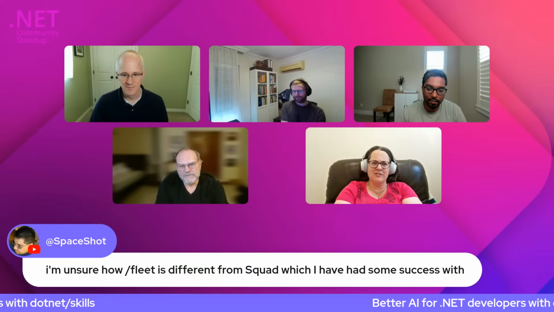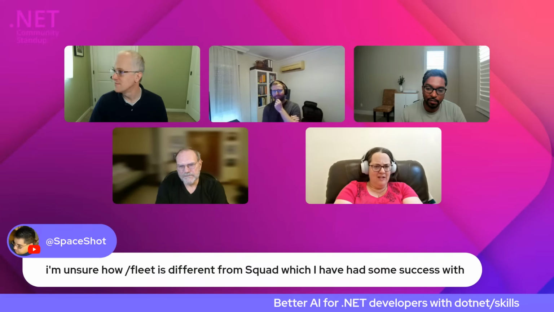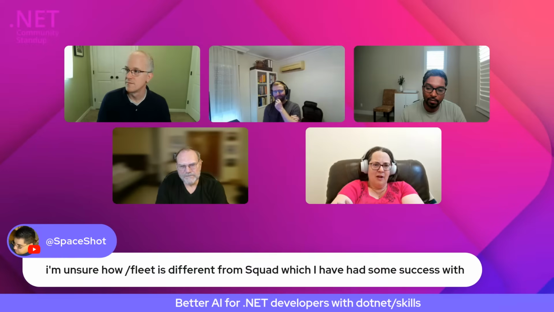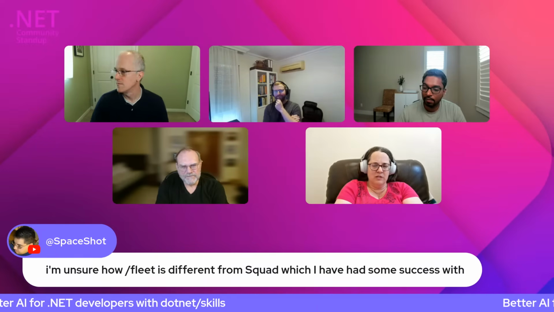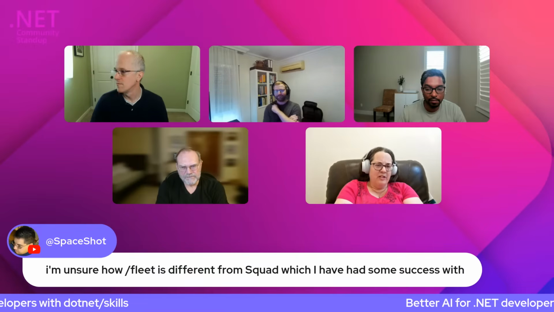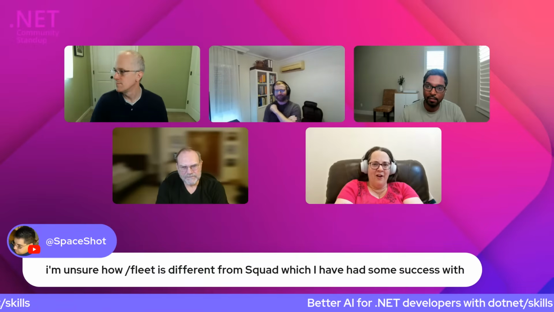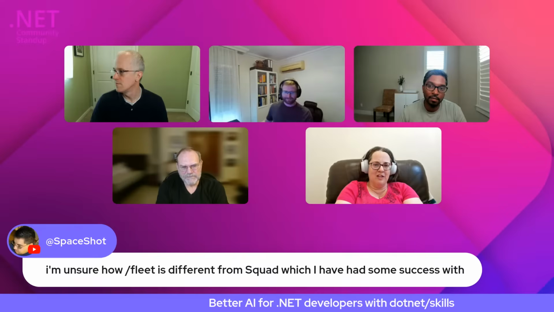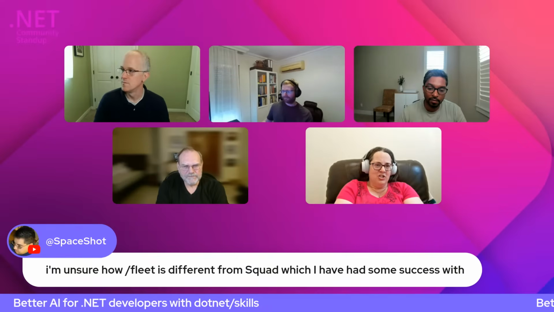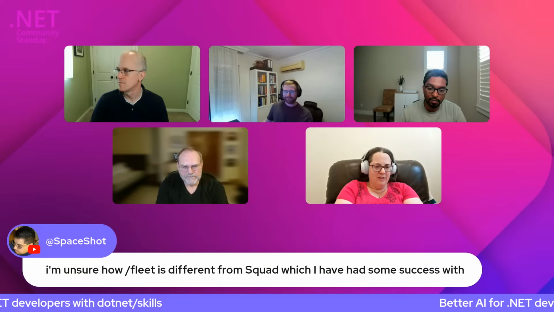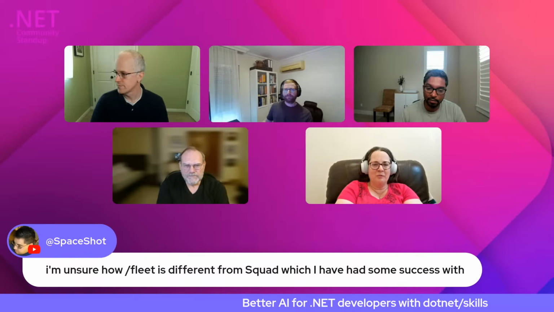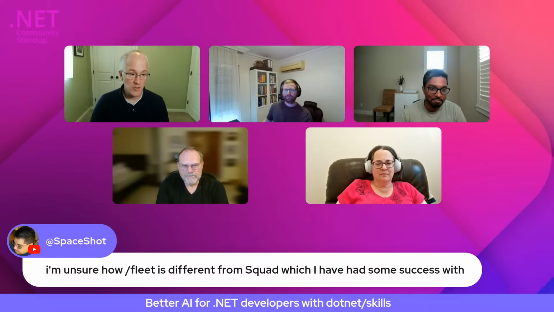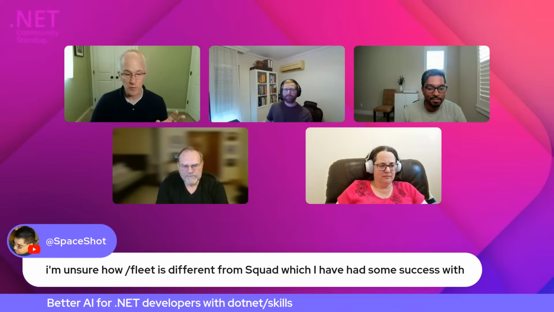Now there are ways of adding Squad into Fleet, but you can basically do pretty much everything you can do with Squad with Fleet. You can provide those personas and everything you had before as custom agents, and so they should work. But I know the folks working on Squad were trying to figure out how to make them work together. Cool.